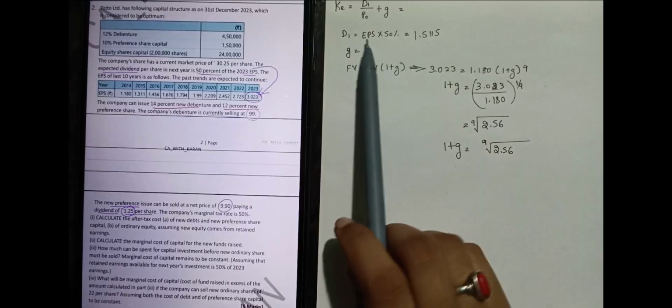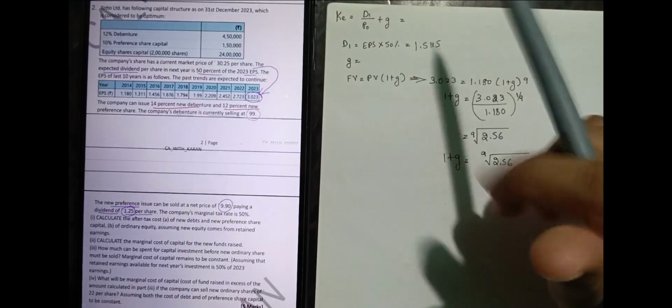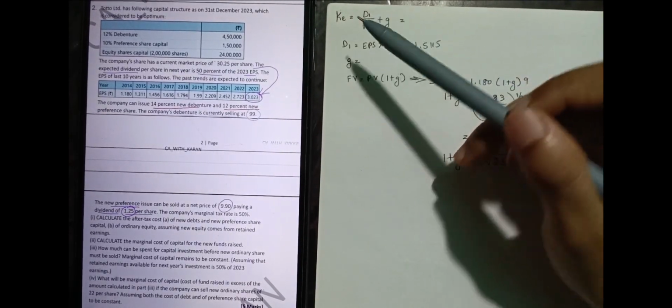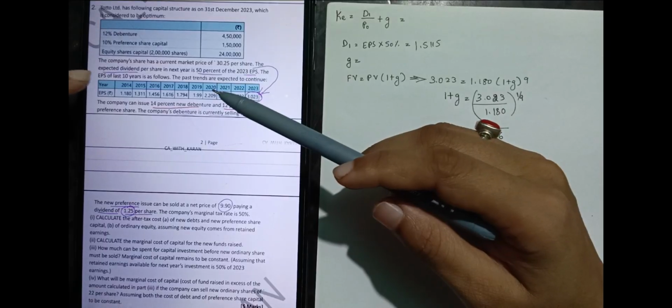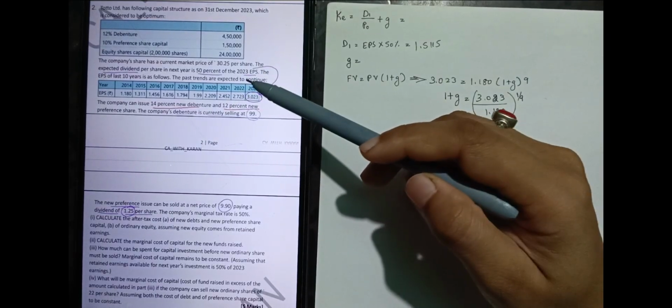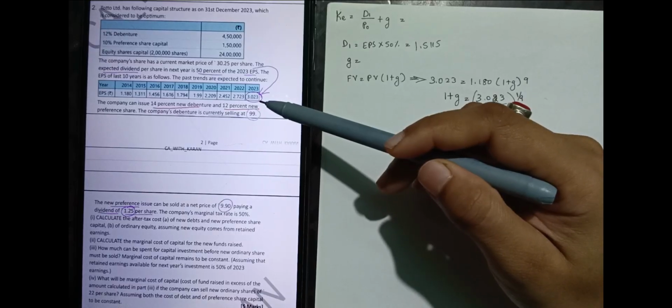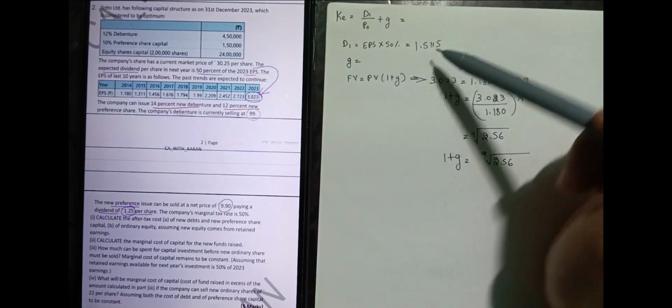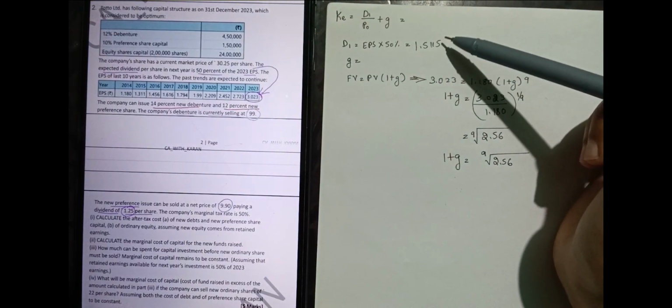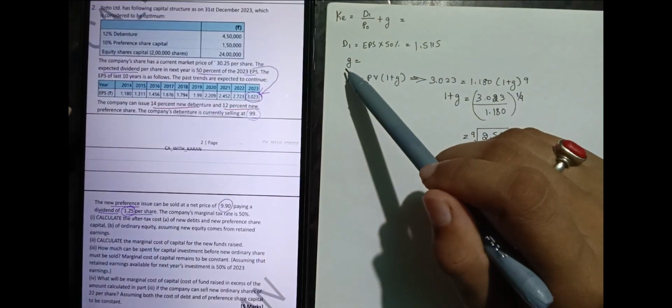So what is KE? KE is D1 upon P0 plus G, right? So what is D1? They have given that the expected dividend is 50% of 2023's EPS. So 2023's EPS is 3.023, so 50% of it is 1.5115. Then we're going to calculate growth.